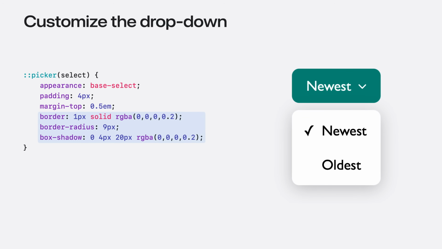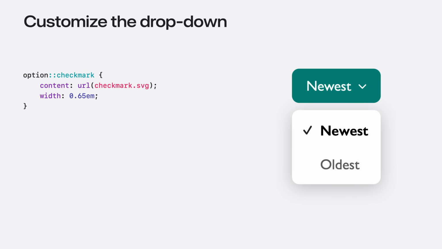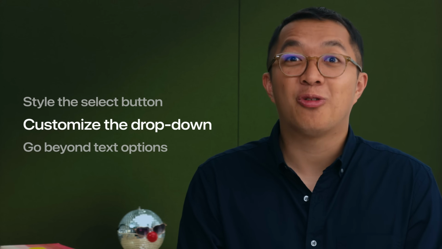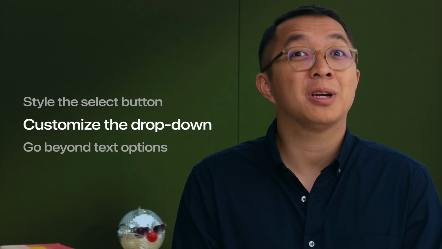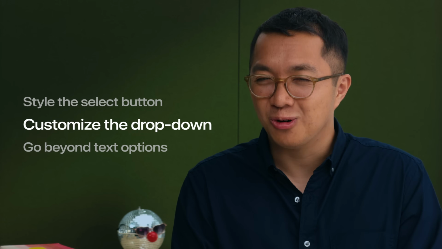Perfect! Now, I want to put some emphasis on the selected option so it's clear to my customer what they've picked. I can set a bold font on the checked option and gray out the other ones. As a final step, I'll change the default checkmark by setting the content CSS property and the width on the checkmark selector, similarly to what I did with picker icon. It's amazing how far I was able to go styling my sort by menu with so little code. How much further can I go?